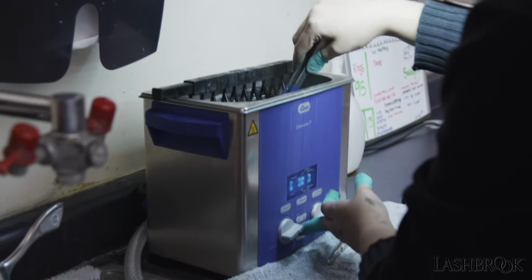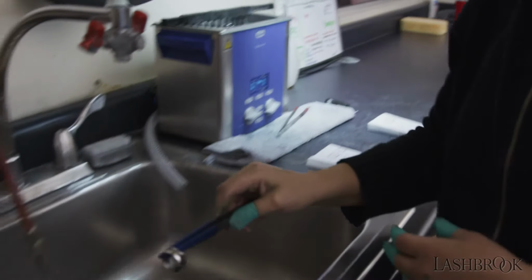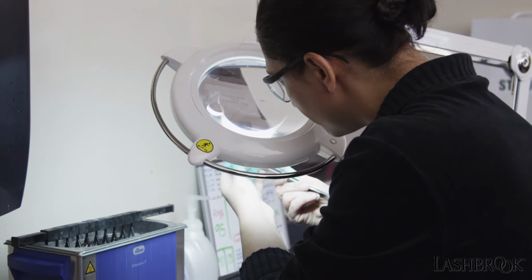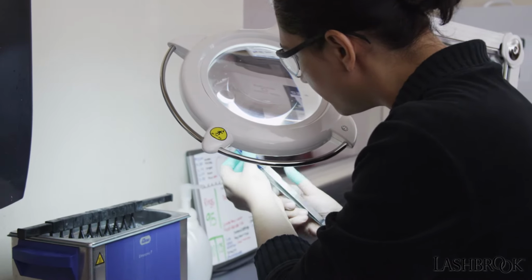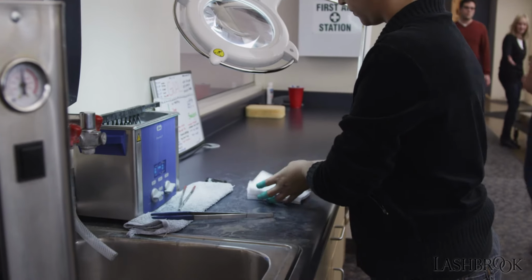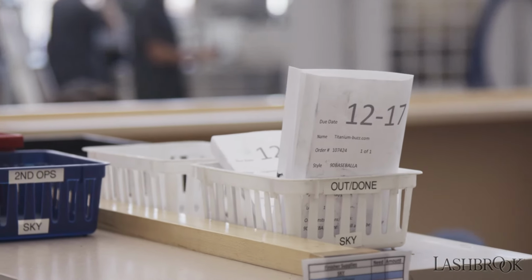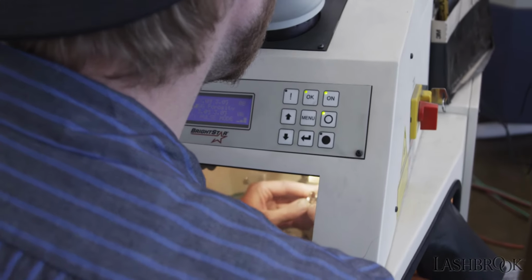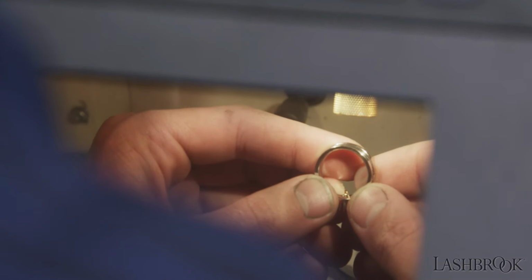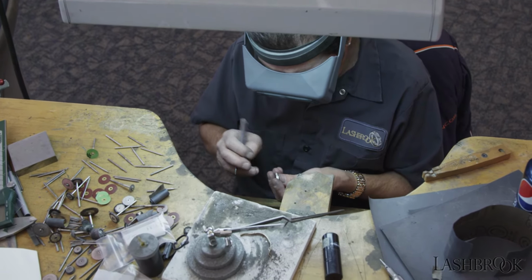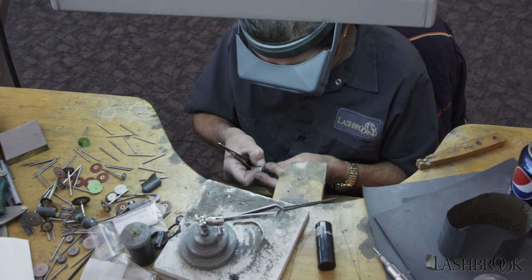After the ring is finished, it is cleaned and inspected. If it doesn't have any stones or precious metals, it is sent to engraving. Otherwise, it is then sent to the jewelers. We have 4 jewelers at Lashbrook. The jewelers work with all of our precious metals and stone settings.